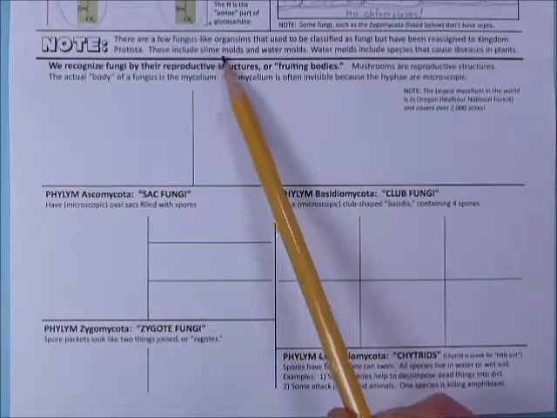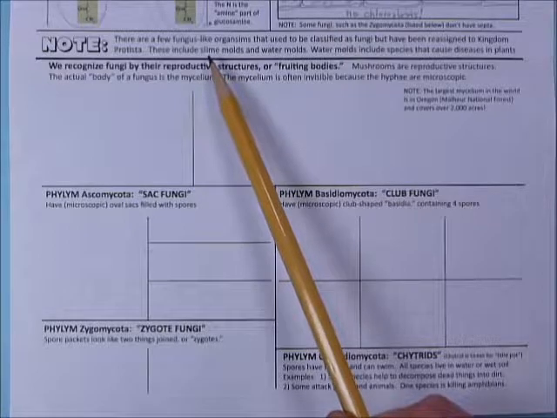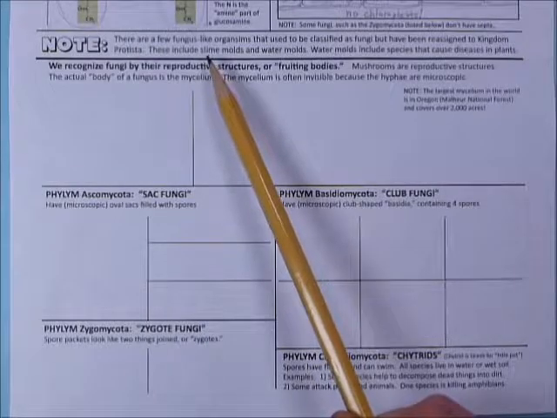The slime molds are these weird things that, I mean, they look like a fungus. They really do, but they creep. They actually move. They move around. They don't just grow bigger, they actually move.